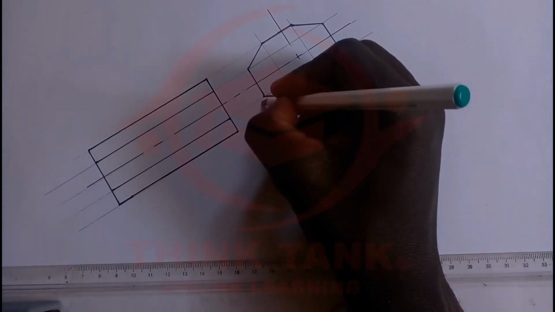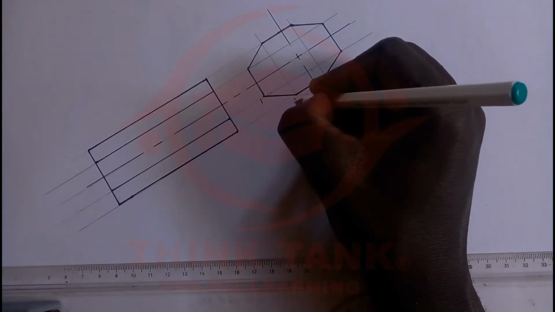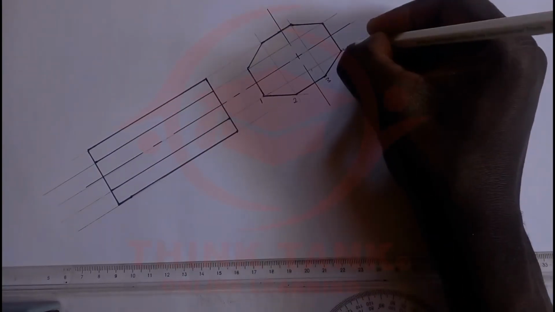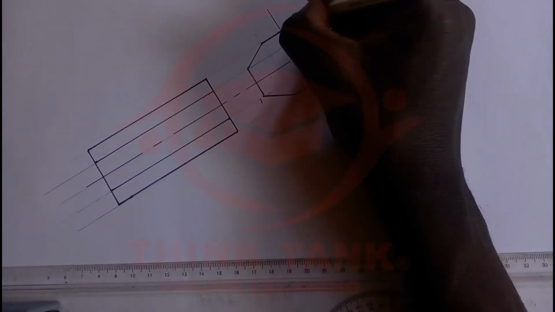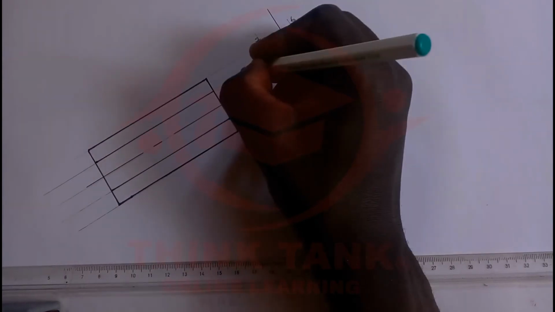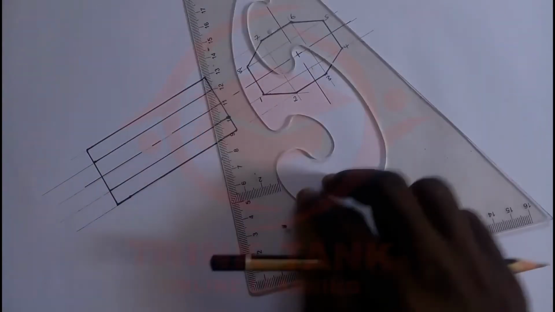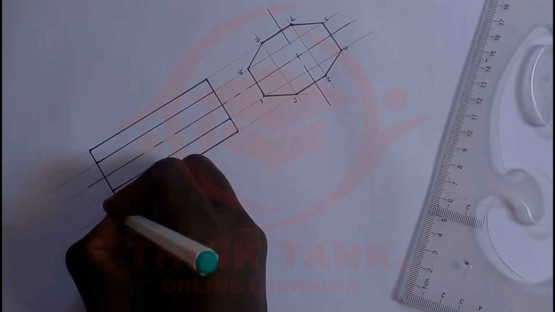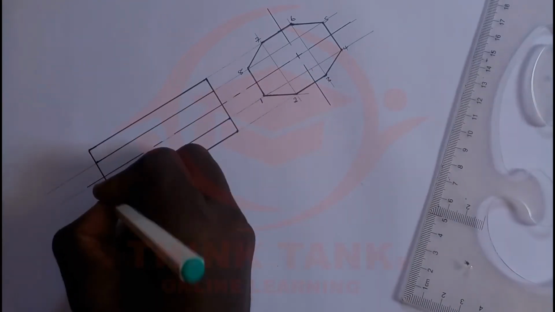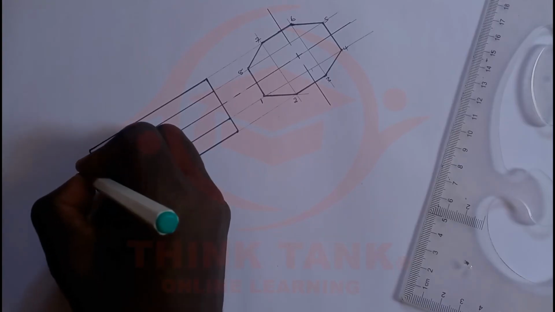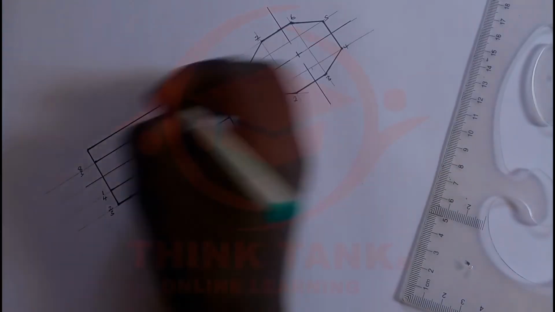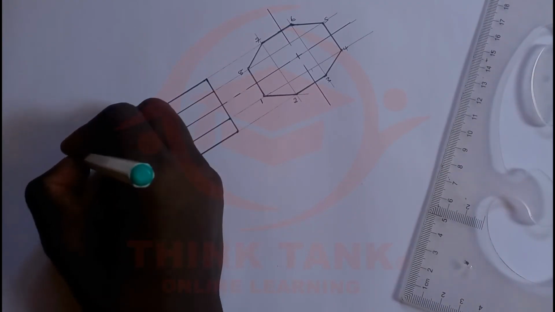Let's go: this point number 1, this point number 2, number 3, number 4, number 5, number 6, number 7, number 8. After doing that, we're going to take a set square, and you can even name them right here. So this one is 2, 3. This one is 1, 4, and this one is 8, 5. And this one is 7, 6.